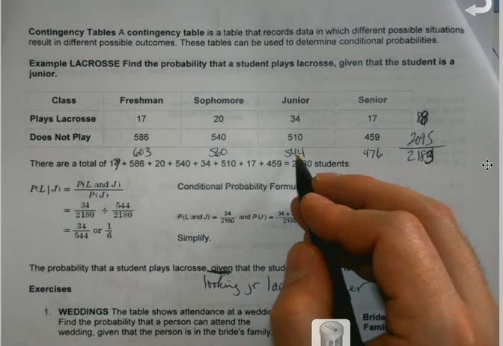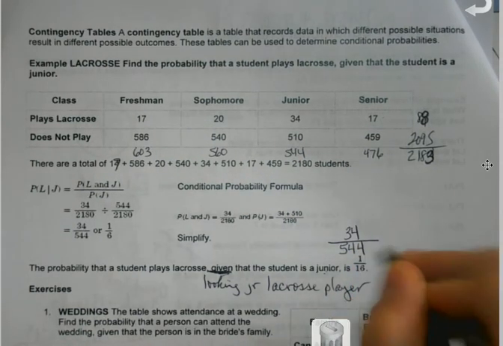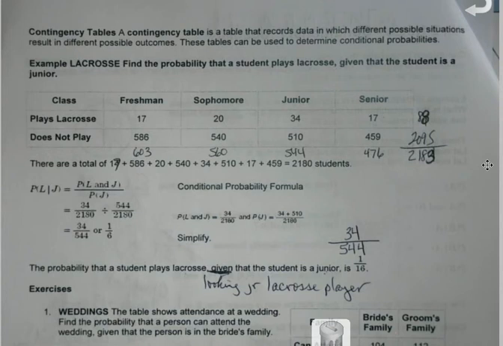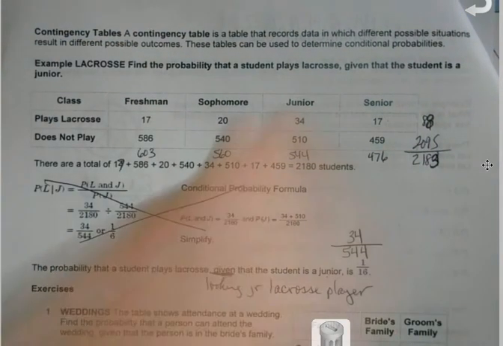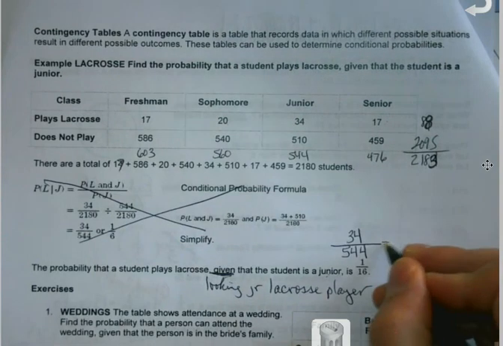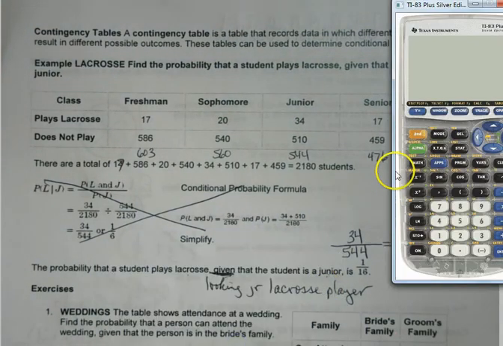So they did all sorts of things here. We're just going to give them the big old. So let's reduce this down.